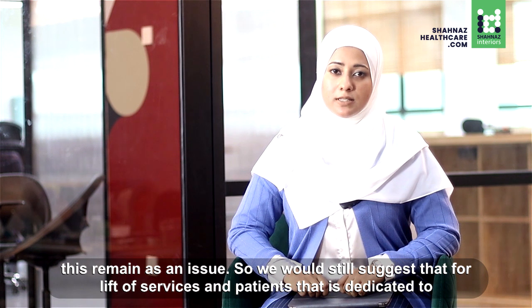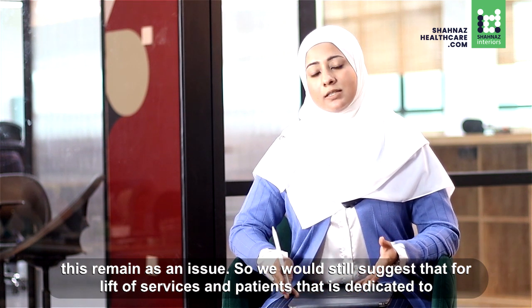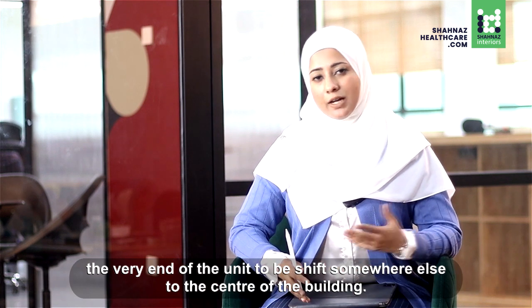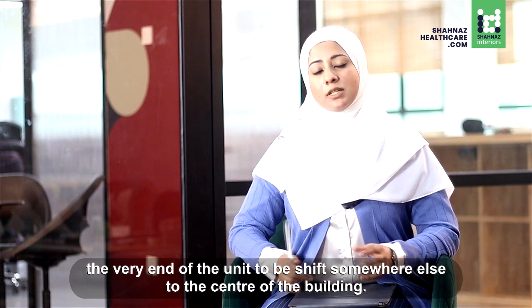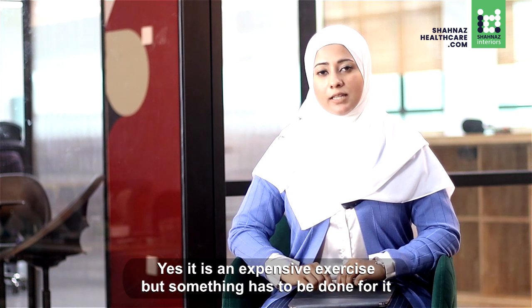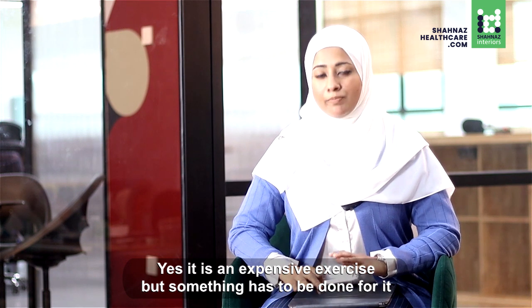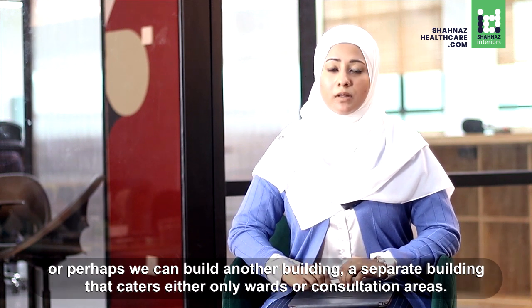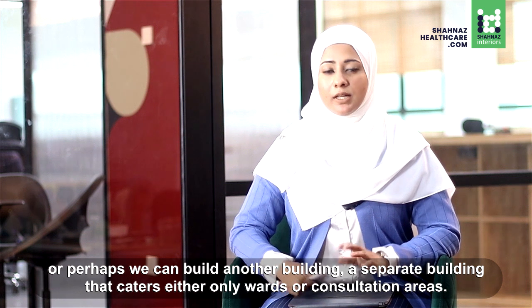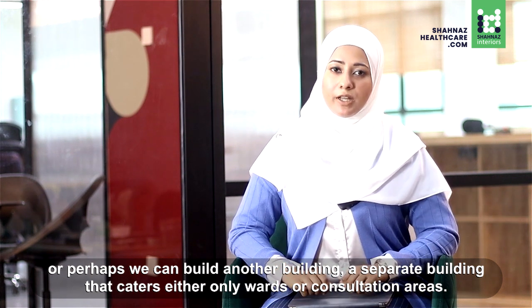So we would still suggest that the lift for services and patients that is dedicated at the very end of the unit be shifted somewhere else, to the center of the building. Yes, it is an expensive exercise, but something has to be done for it. Or perhaps we can build another building, a separate building that caters either only wards or consultation areas.